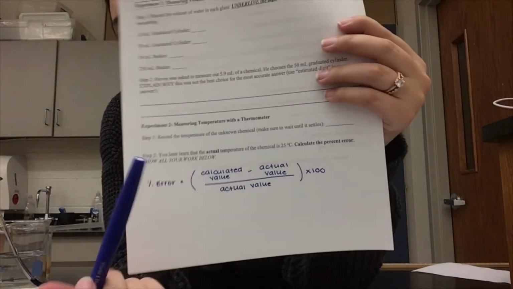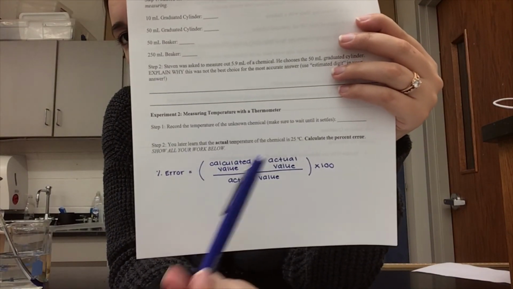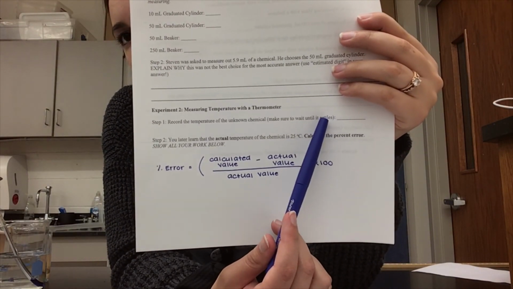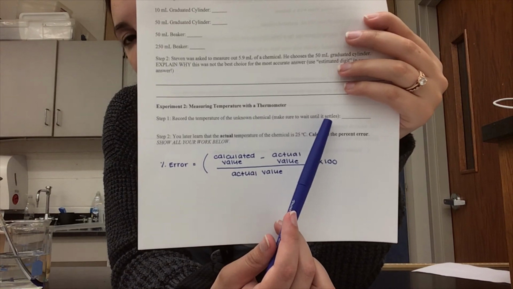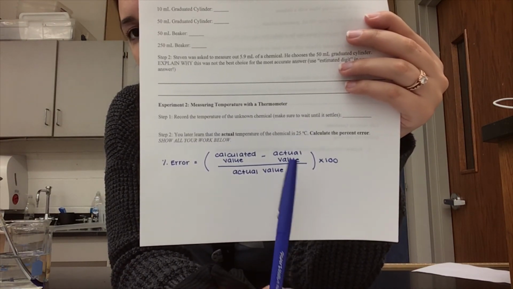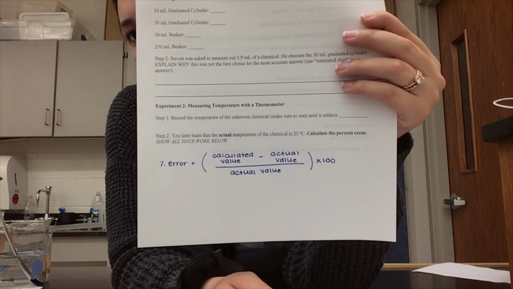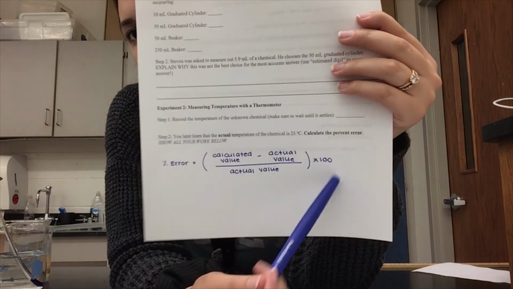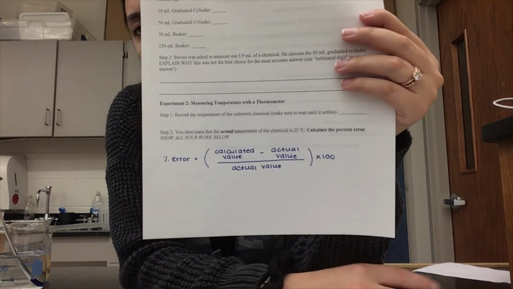In this case, your calculated value would be the temperature that you just found on the thermometer, and your actual will be the 25 degrees Celsius that I gave you in step 2. You'll complete this by showing all of your work and using an approved calculator.